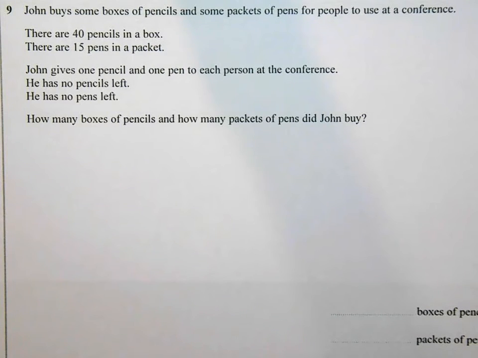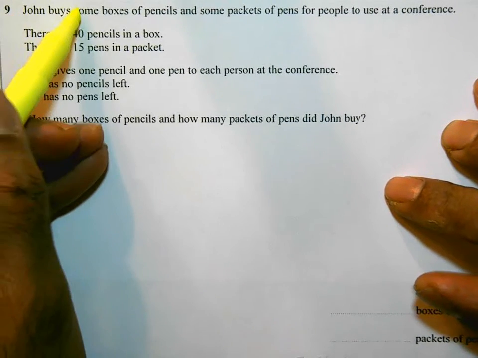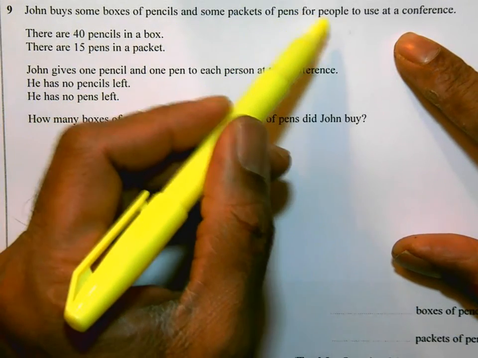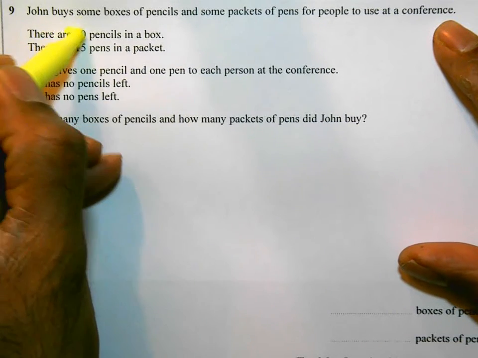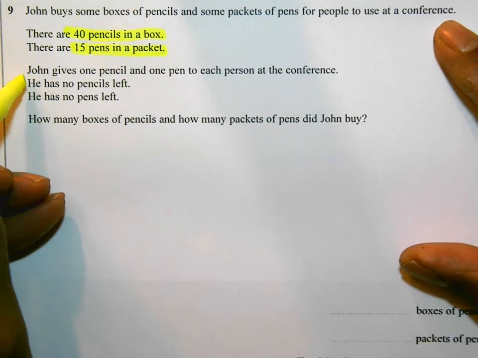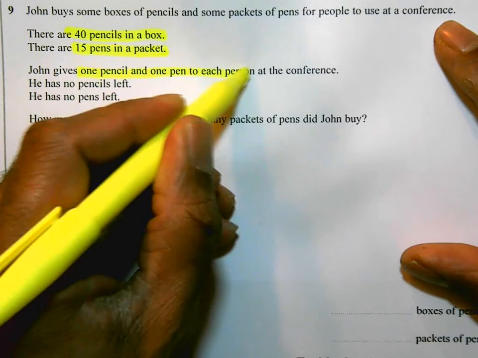This is question 9 on the June 2015 non-calculator paper. The question reads, John buys some boxes of pencils and some packets of pens for people to use at a conference. There are 40 pencils in a box and 15 pens in a packet. John gives one pencil and one pen to each person at the conference.